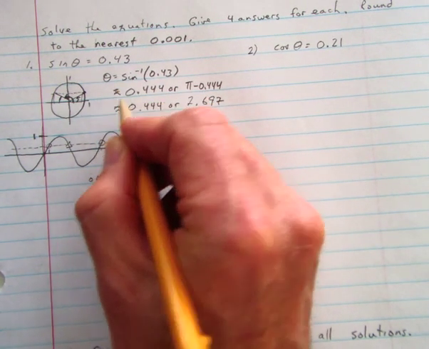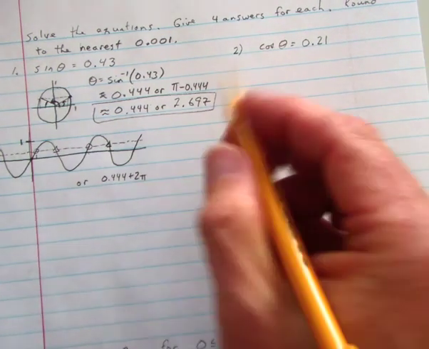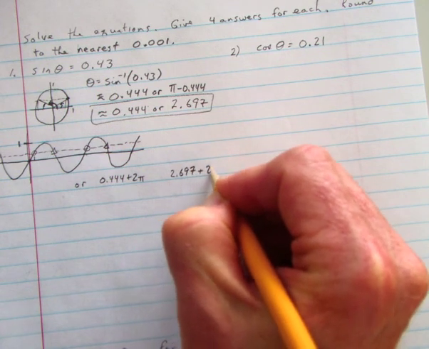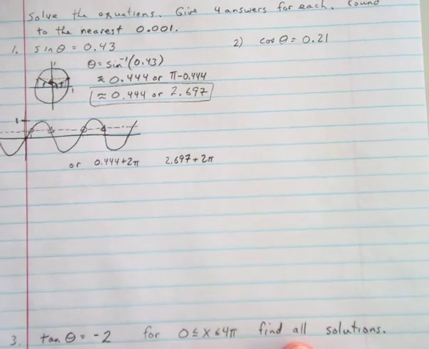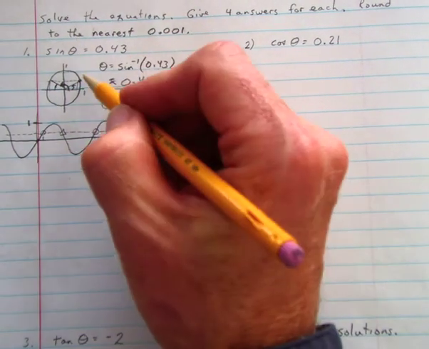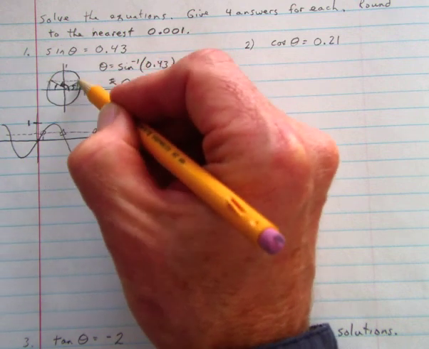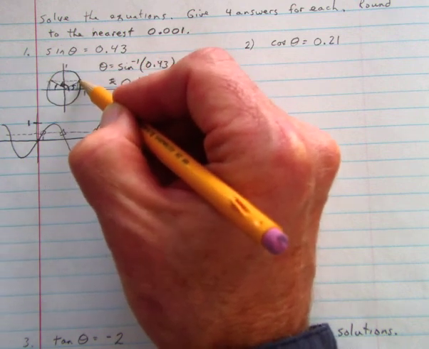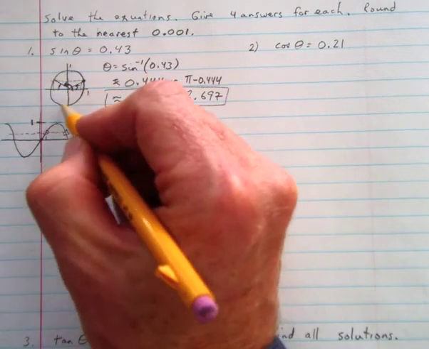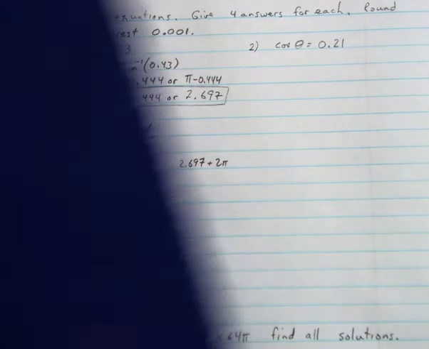Approximately, it should be. Or we come down here at the bottom, and we're going to take 2.697, and we're going to add 2 pi to that as well to get this other solution there. And that makes sense because we're taking this point, 0.44. If we go all the way around the circle, we're going to land up at that same spot. Or if we take the 2.697, we go all the way around the circle, in other words, add 2 pi, we're going to end up at that same spot.